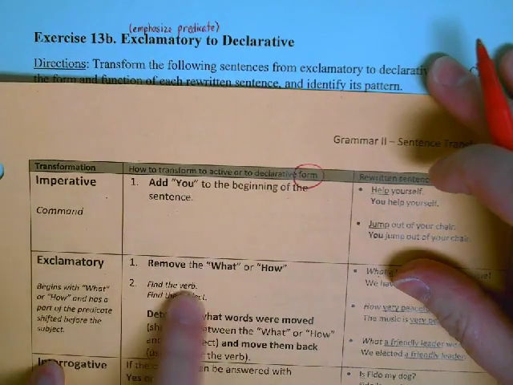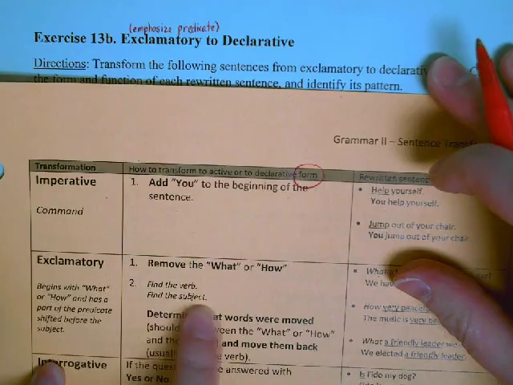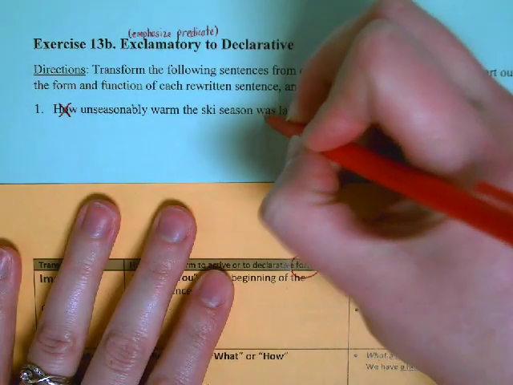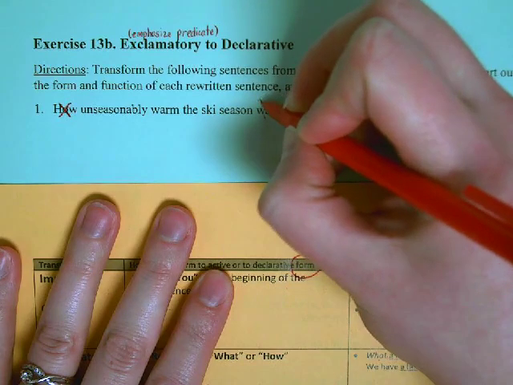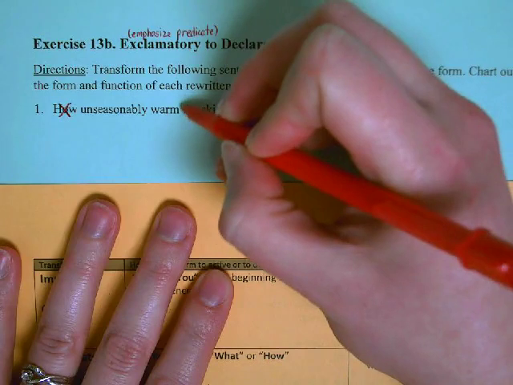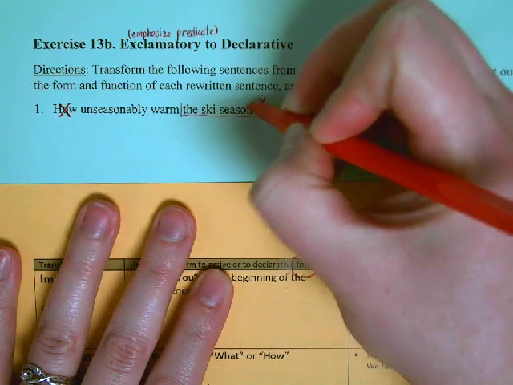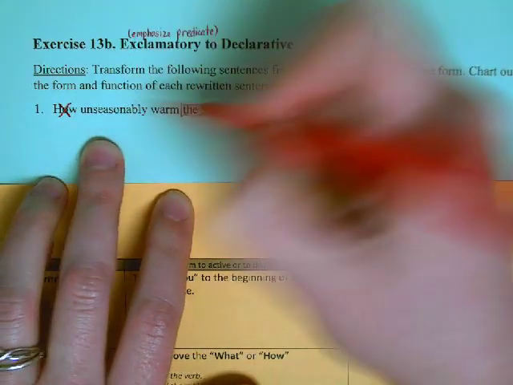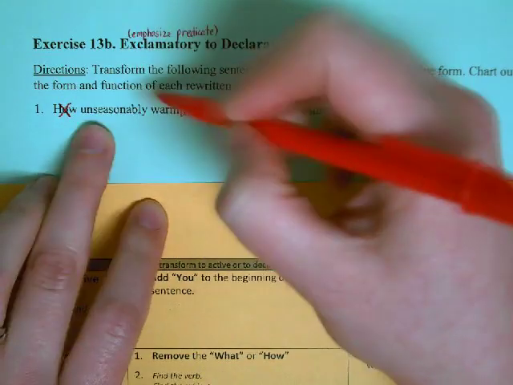Okay, usually to do that, it helps if you find the verb and the subject. So in this sentence, was is actually your verb. What are you describing, defining, or locating? Well, you're describing, defining, or locating the ski season. Okay, so then what's left before your subject, right? What's out of place? This little phrase, unseasonably warm.